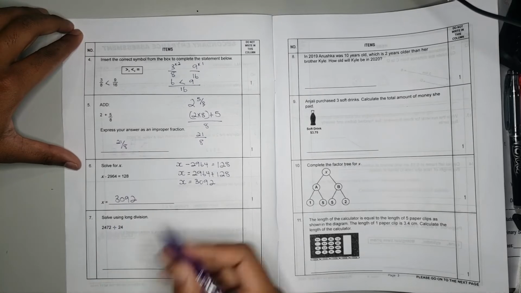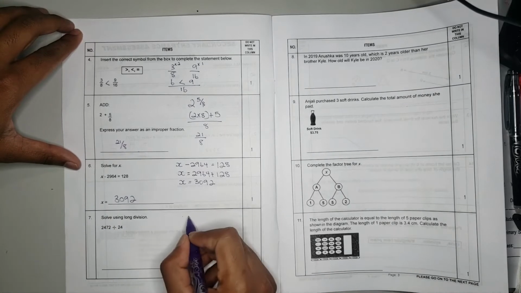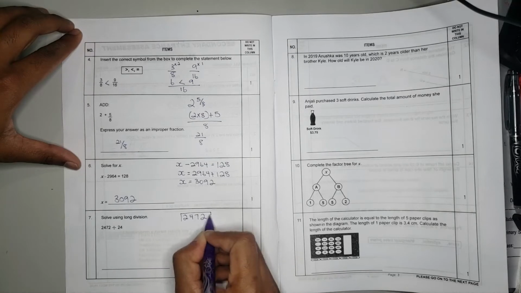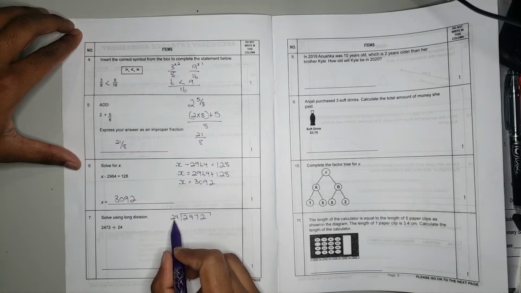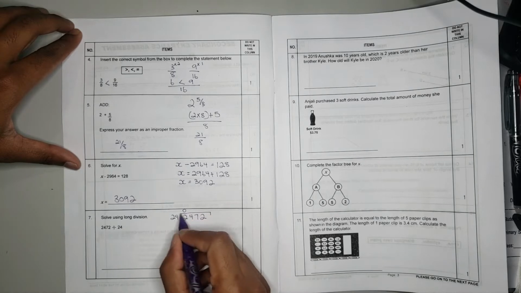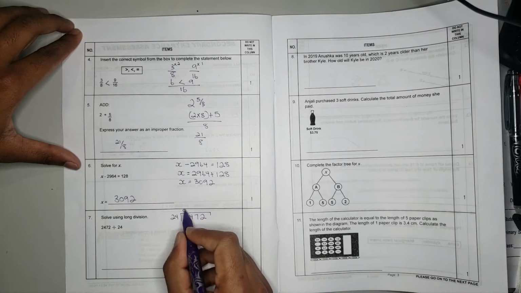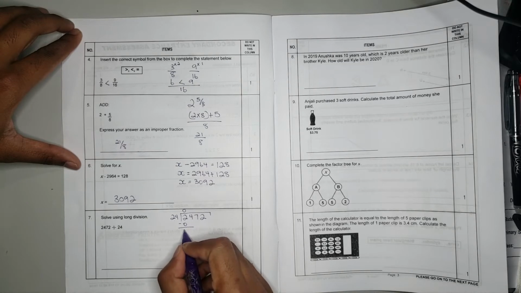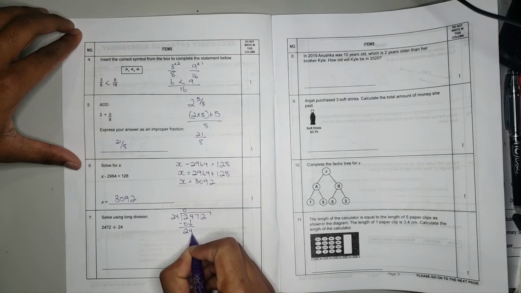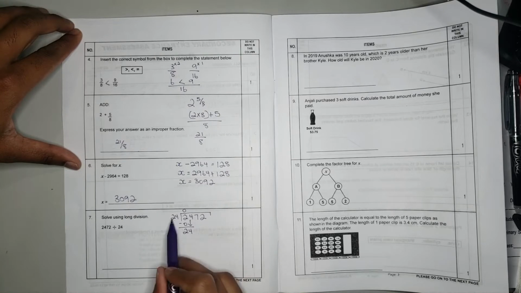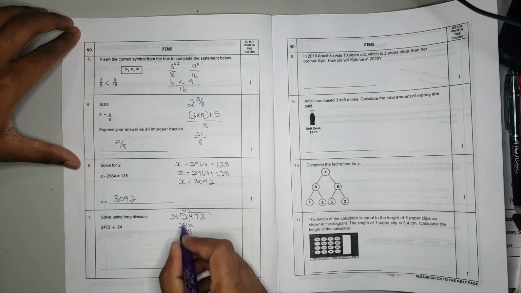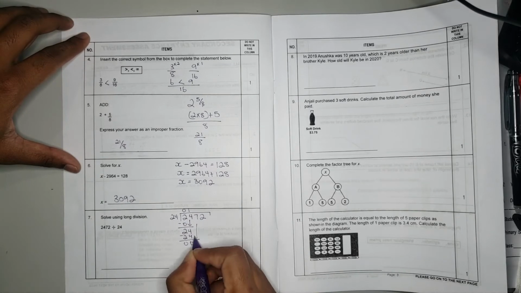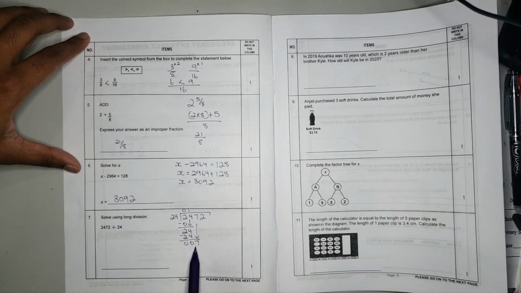Solve using long division. This is 2472 divided by 24. 24 cannot go into 2, so therefore it's 0. 0 by 24 is 0. 2 take away 0 is 2. We bring down the other number, we have 4. So this number here becomes 24. 24 into 24 is 1. 1 multiplied by 24 is 24. Take away over here. Bring down the next number, it's 7.